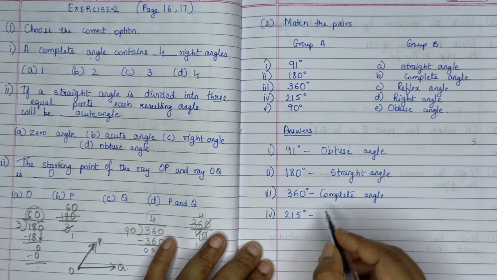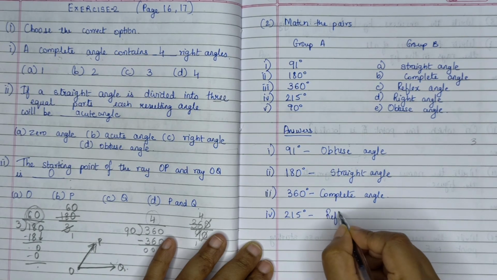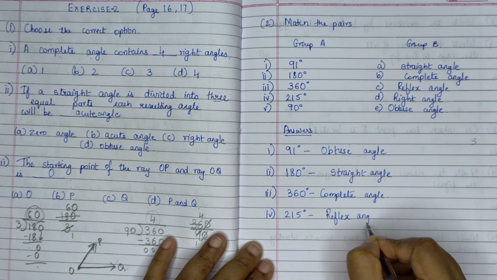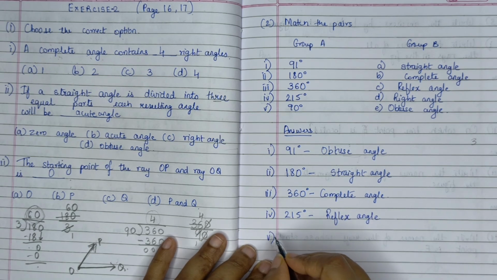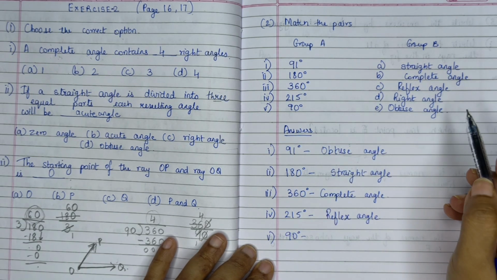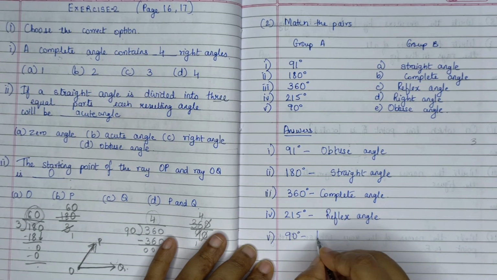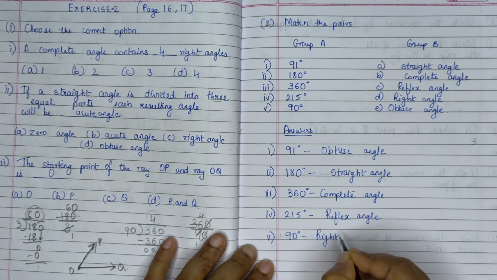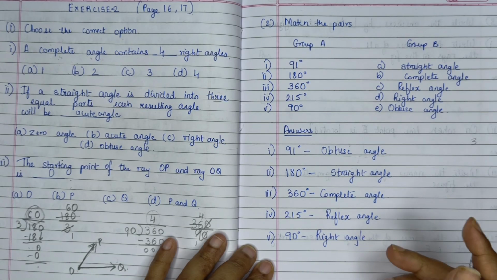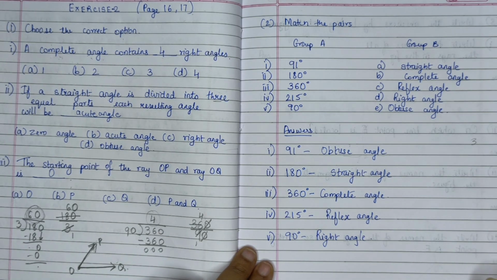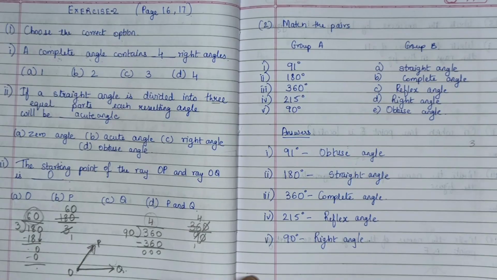So 215 is a reflex angle. See the fifth one, 90 degrees. 90 degrees is a right angle. They can also give you 0 degree angle. Understood? So we have finished the second part.